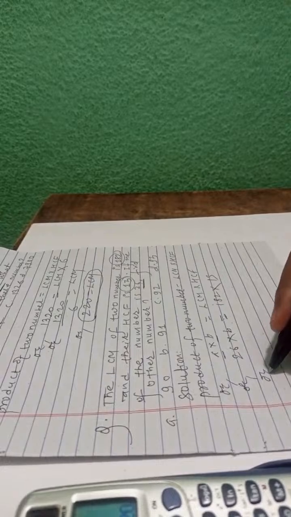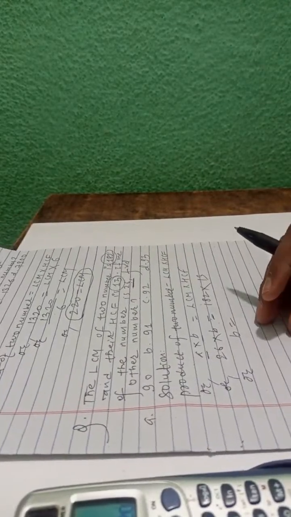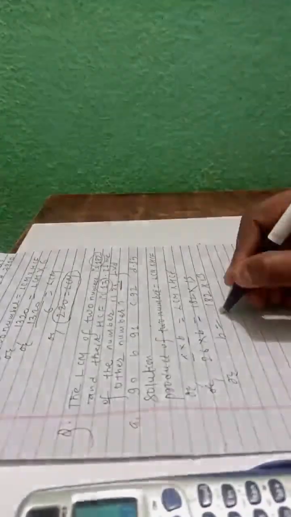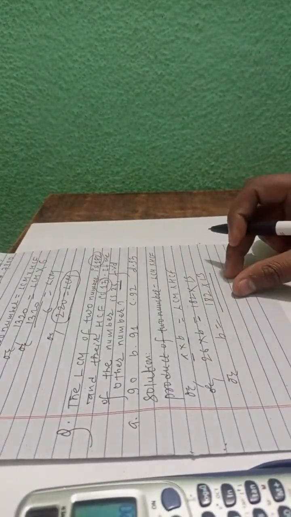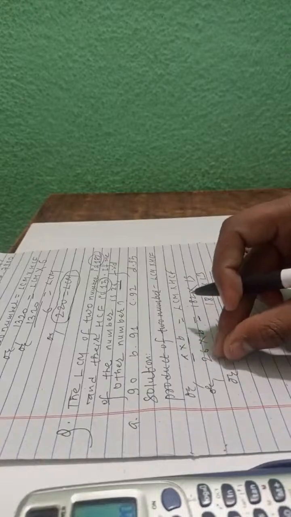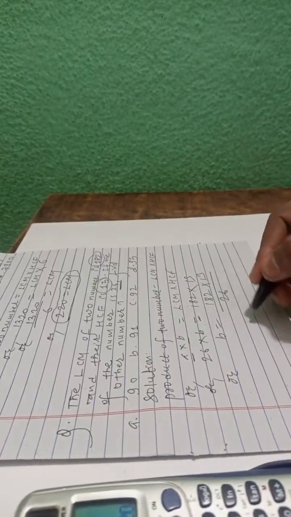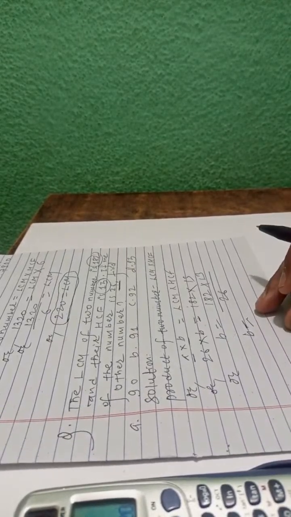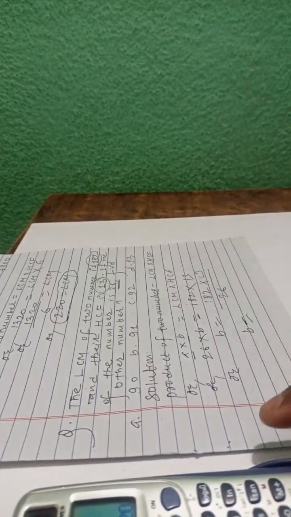So we have to find the value of B. To find B, we multiply the LCM and HCF and divide by 26. We use the calculator to find the value of the other number.